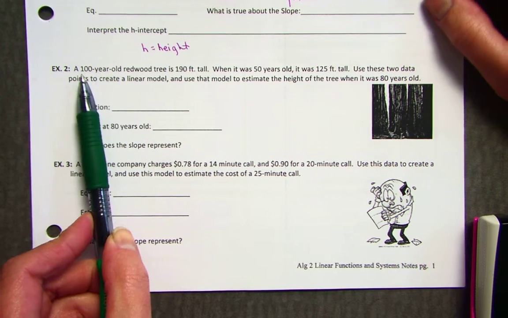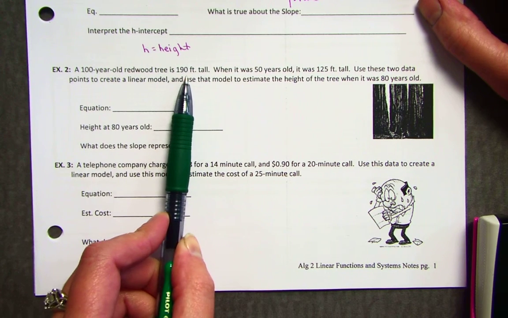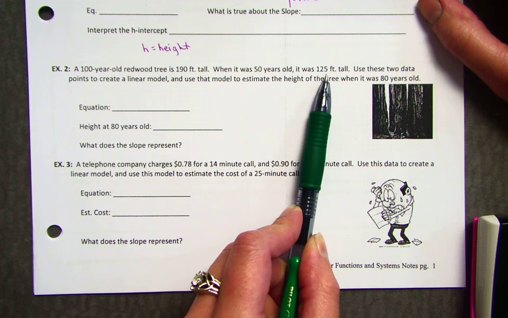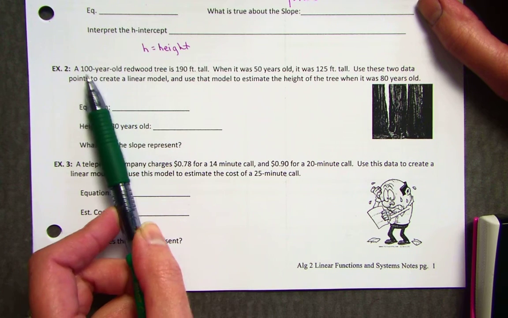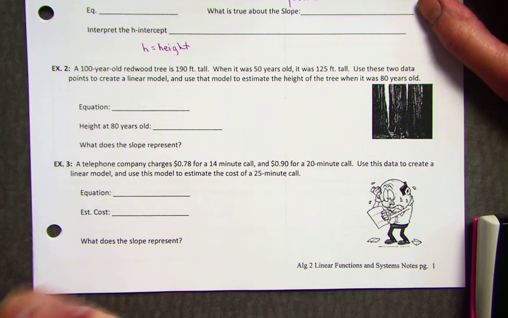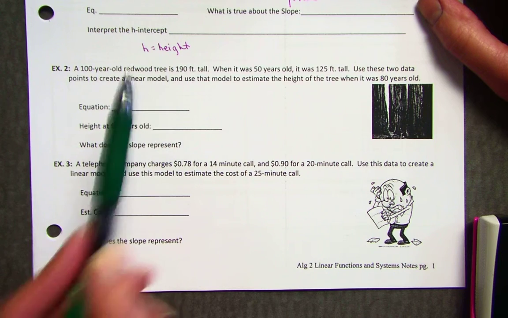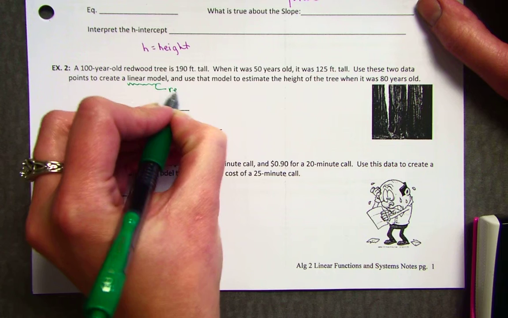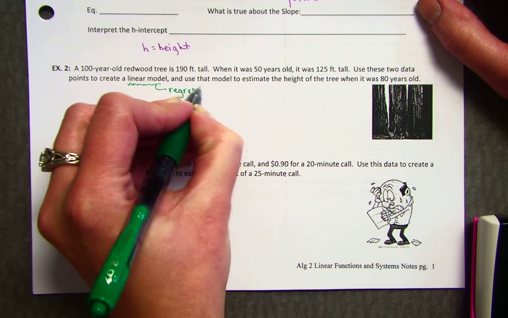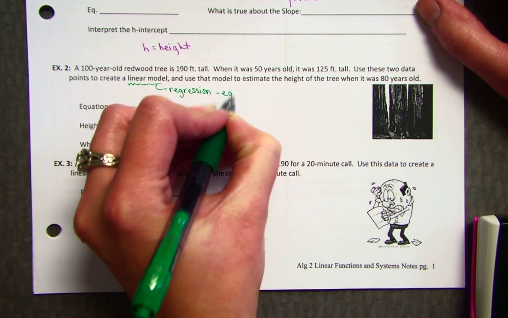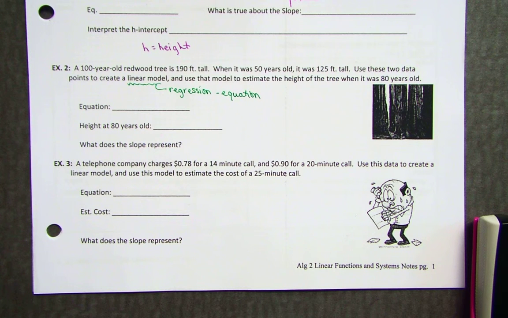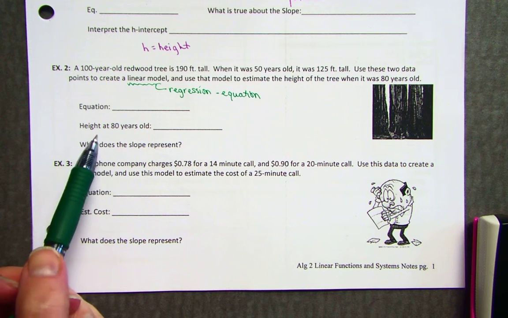In example 2, we have a 100-year-old redwood tree that's 190 feet tall. When it was 50 years old, it was 125 feet tall, shorter than it was at 100 years. Use these two data points to create a linear model. We've seen those words before. That tells me I'm thinking regression or writing an equation. Use that model to estimate the height of the tree when it's 80 years old.